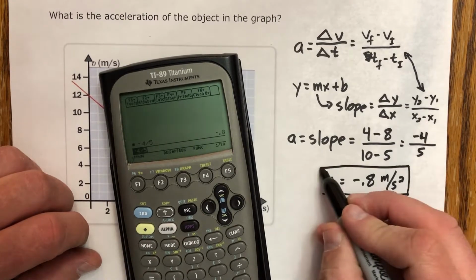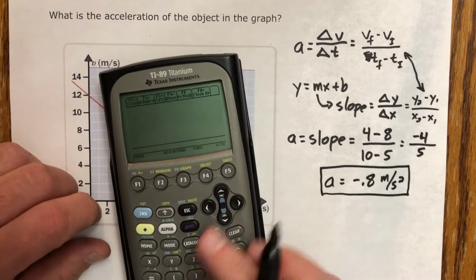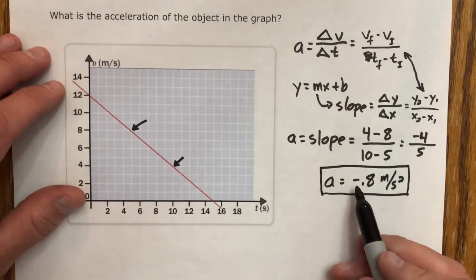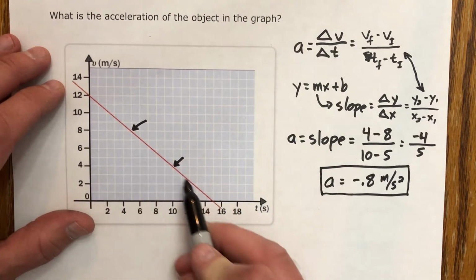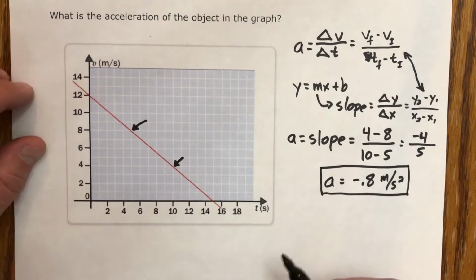Now, why is it negative? Well, negative means that the object was slowing down. And if you look at the graph, is this a positive slope or a negative slope? It is a negative slope, so that is correct.